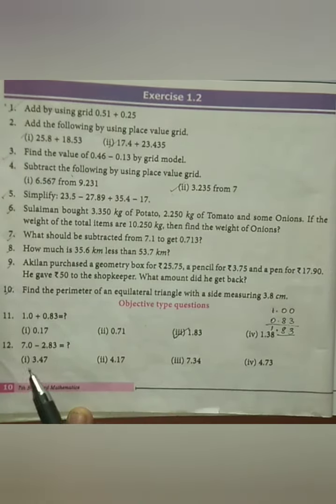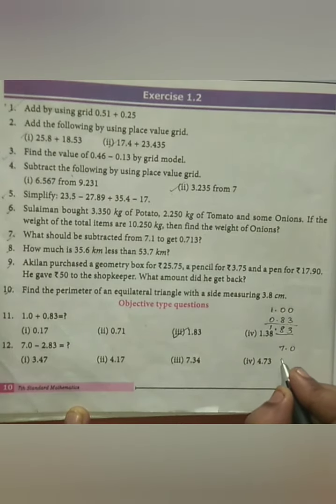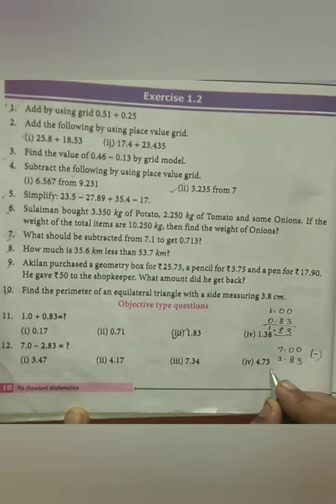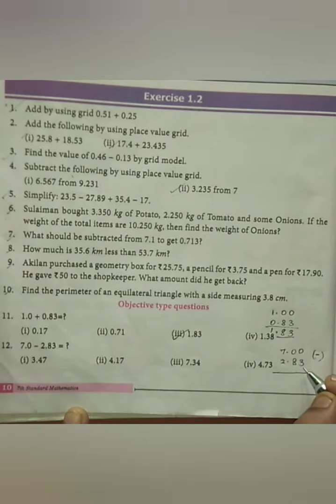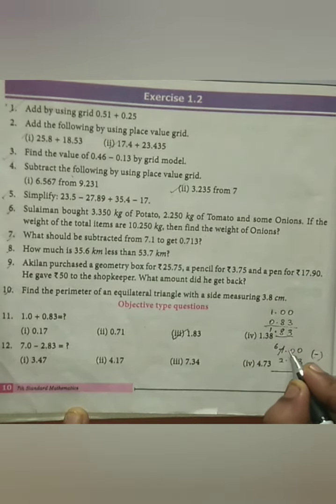12th question, 7.0 minus 2.83. So write 7.0 first. Then below that write 2.83. Subtract. Since there is no digit above 3, you put 0 there. We cannot subtract 3 from 0, so borrow 1 from 7. So 7 becomes 6 and the 0 becomes 10. Again borrow 1 from this 10, it becomes 9 and this becomes 10.